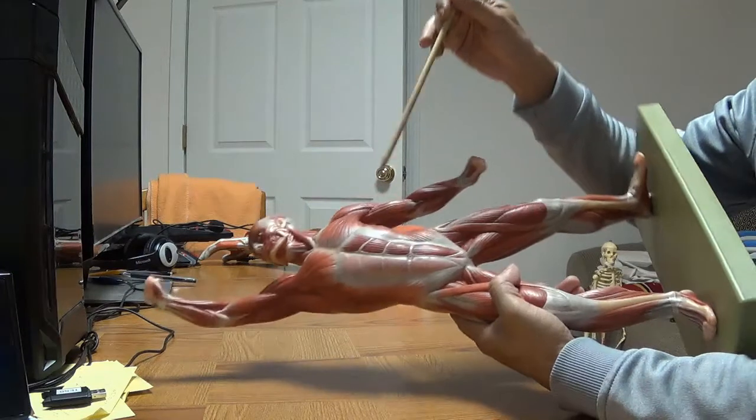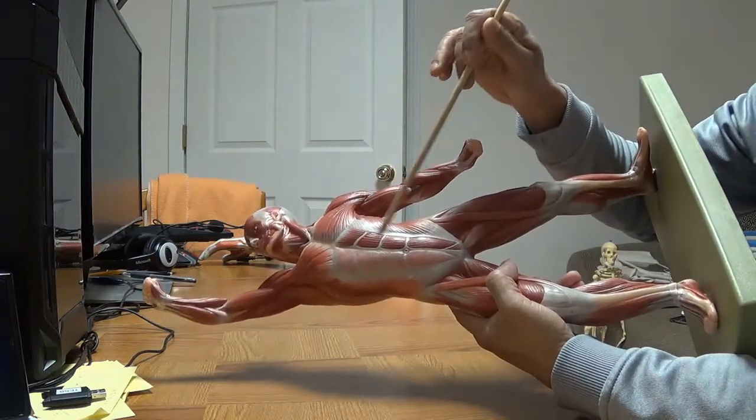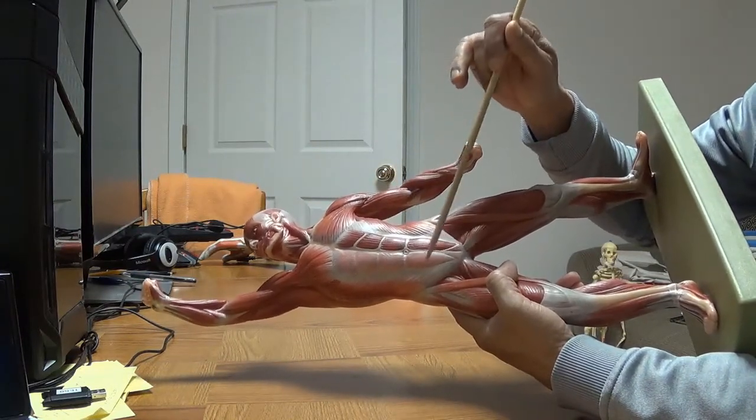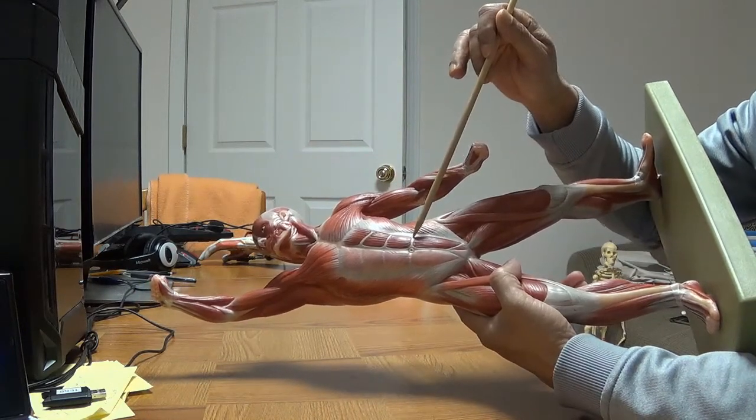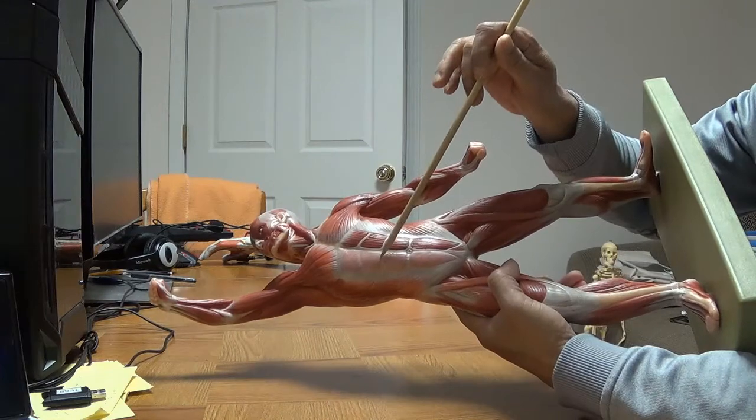And this muscle gives you 6 packs. This is separated by connective tissue sheet.